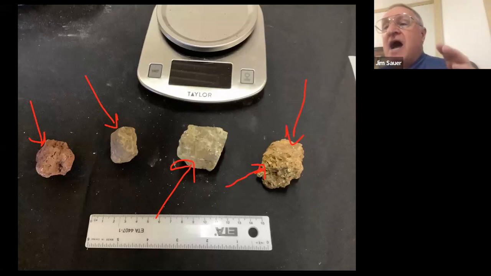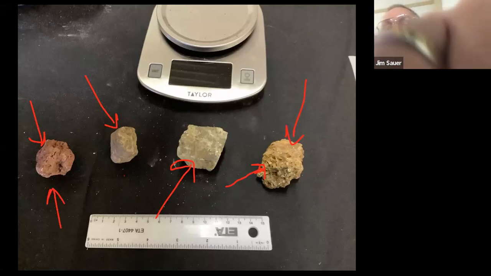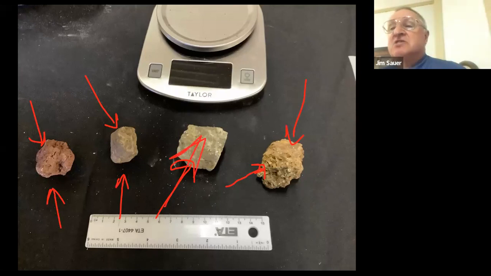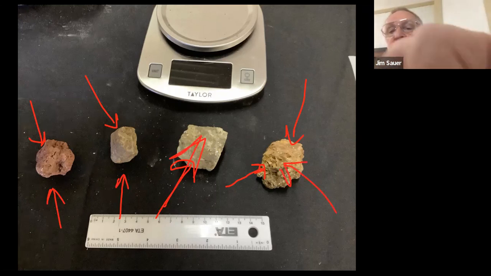That's actually iron pyrite. And if I was to show you what the weights are, this is the lightest weight. This is the next lightest weight. This one right here, this is the heaviest one. And this is next to the last in terms of heaviness. Time to erase all this happy stuff.